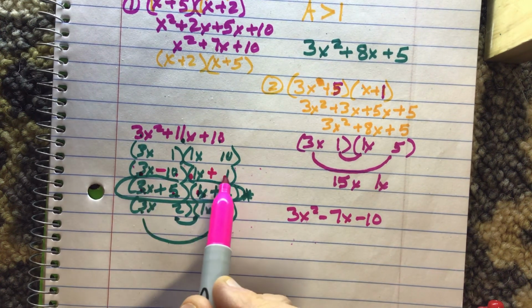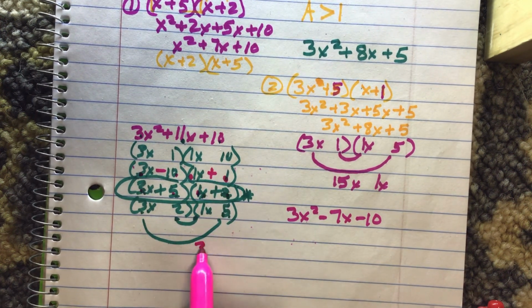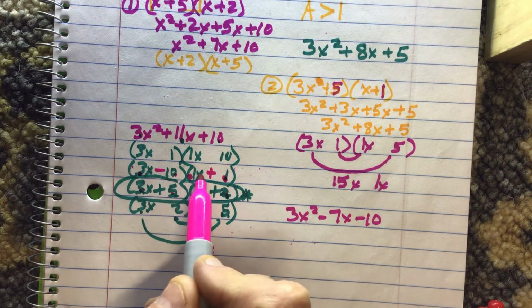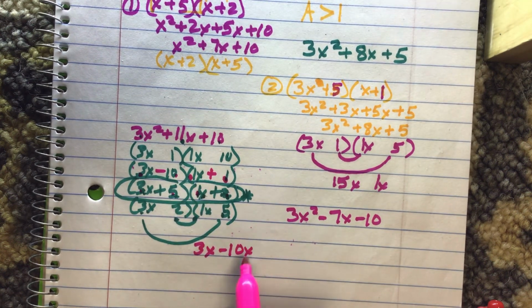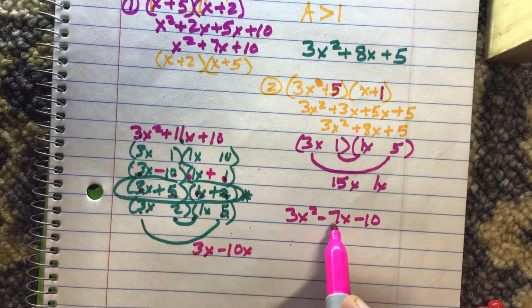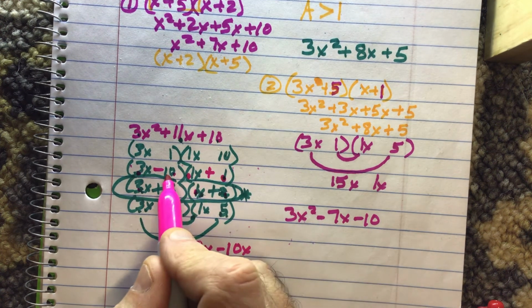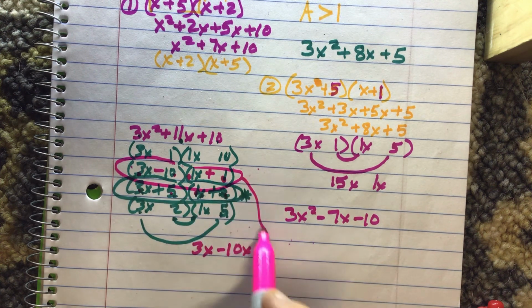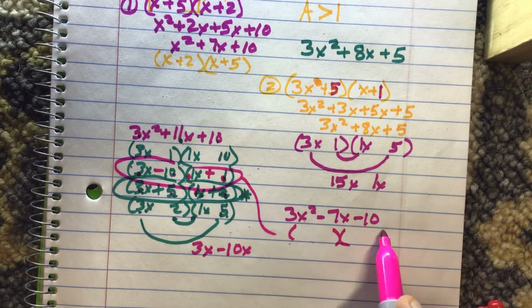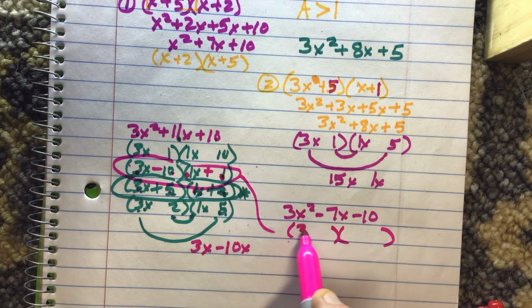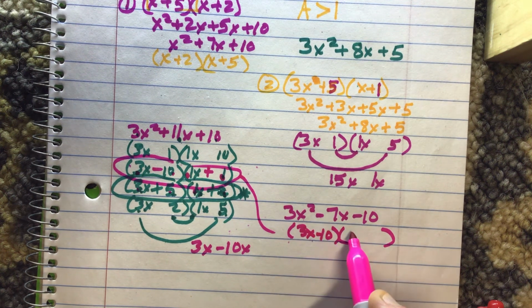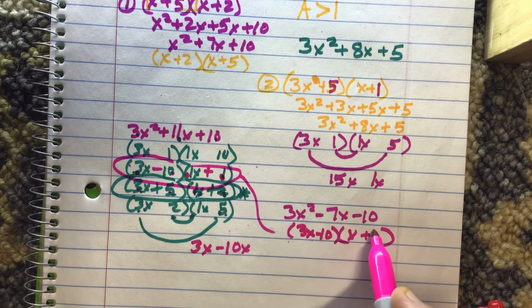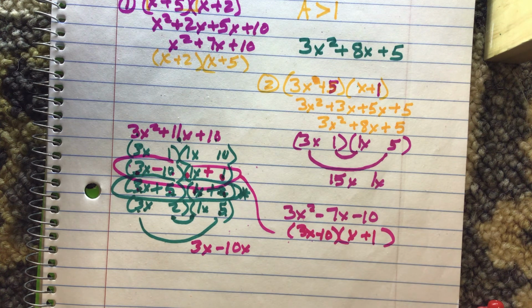This gives me 3x times 1 is 3x, and negative 10 times 1 is negative 10x. You can see that when you combine these, you get negative 7x. And this negative 10 times 1 gets me the negative 10. So this is how you factor it. Let me rewrite that over here. You get 3x minus 10, x plus 1. That's how you factor it.